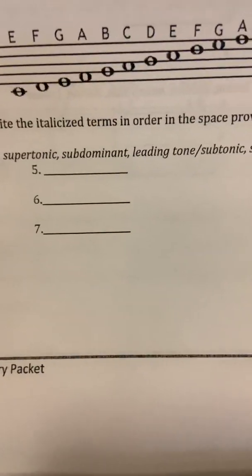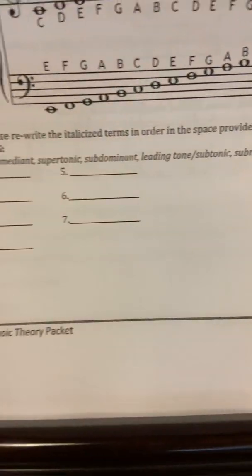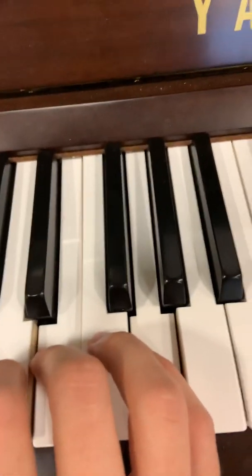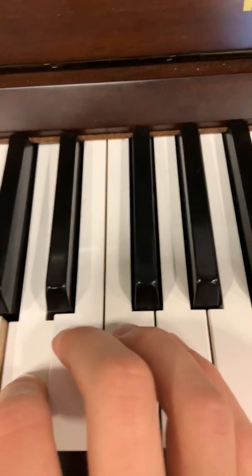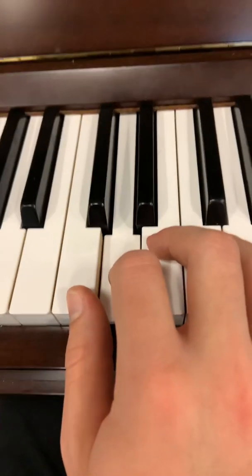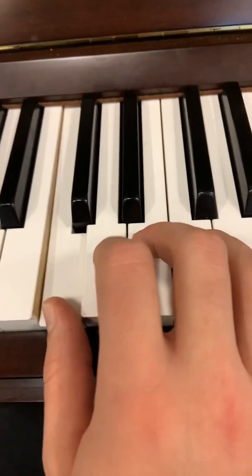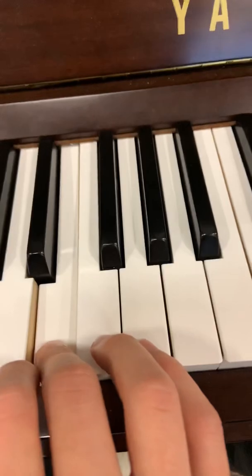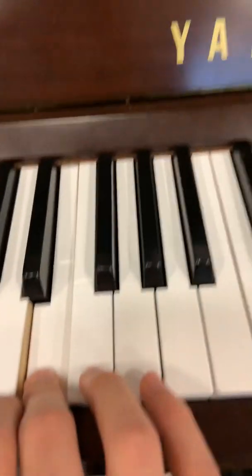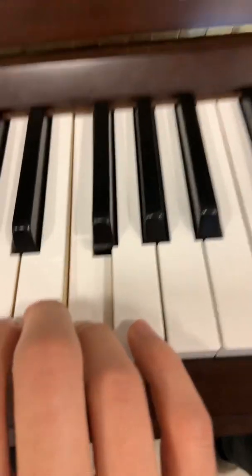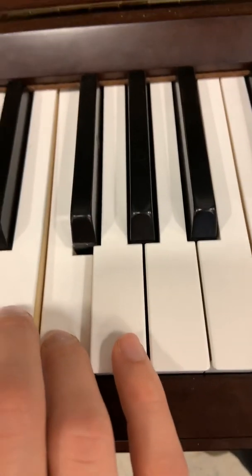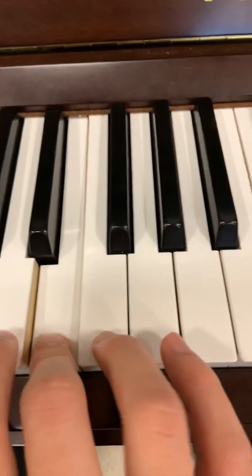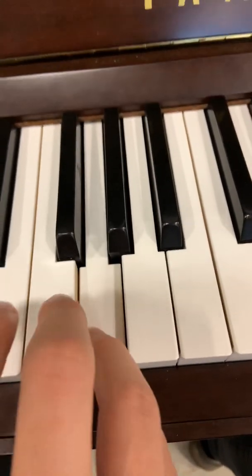they get their names based on where they land in the scale relative to the others. So this one, number 2, it's called the supertonic because super means over and it's one above the tonic. All right, so we have tonic, supertonic. Then we have the mediant, we already know is E. Then we have this one, fourth one, it's called the subdominant because it's below the dominant, which we already know is 5. We go tonic, supertonic, mediant, subdominant, dominant.